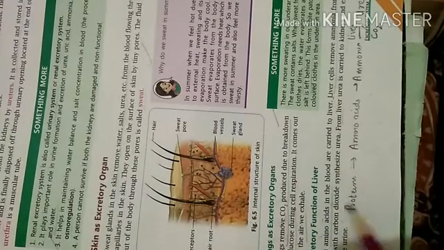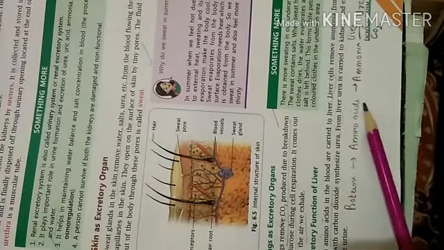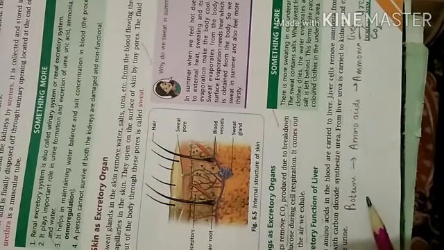This urea will be transported to the kidneys, and through the kidneys this urea will be excreted in the form of urine. So the excretory function of the liver is that extra amino acids in the blood are carried to the liver. The liver cells remove ammonia from them, and with carbon dioxide they synthesize urea. From the liver, urea is carried to the kidneys and excreted in the urine.